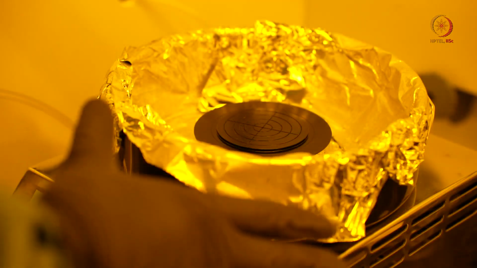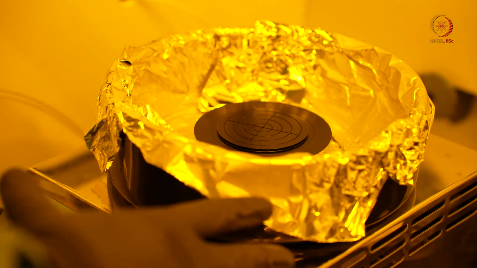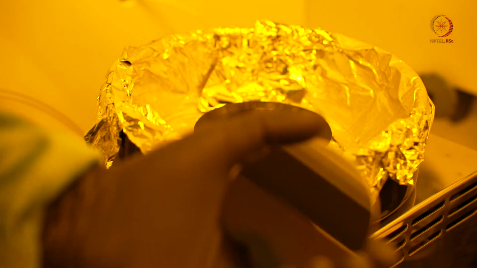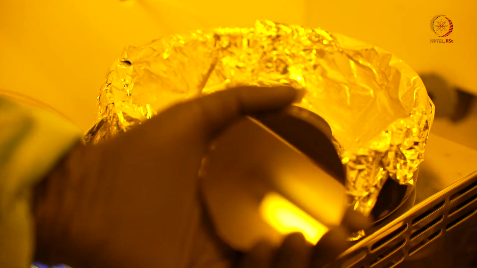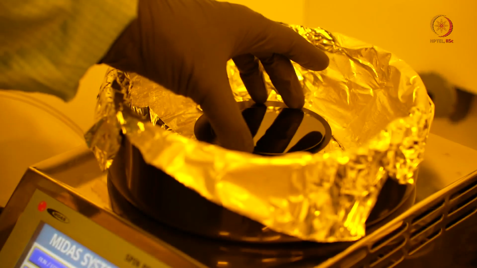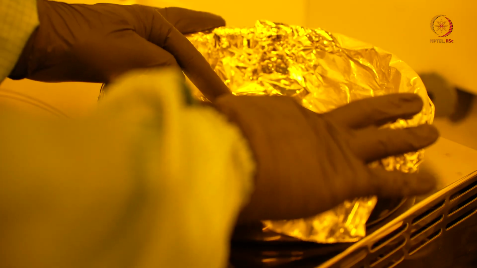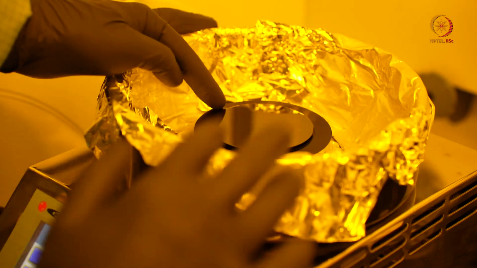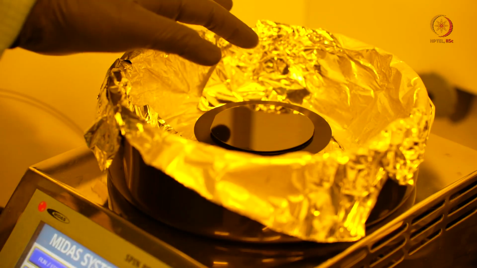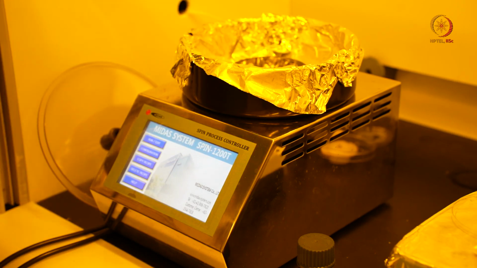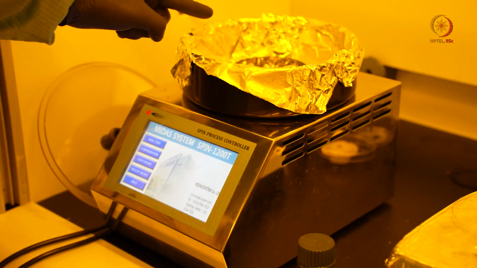Yeah, now that we have covered the spin coater with the aluminum foil, we will load the sample. So this is the silicon wafer which we spin coated last time. It's a 3-inch silicon wafer that we have. So now we will load it onto the chuck. Okay, so now I have placed the wafer centrally. Now we will switch on the vacuum and also edit the program for spin coating, right?